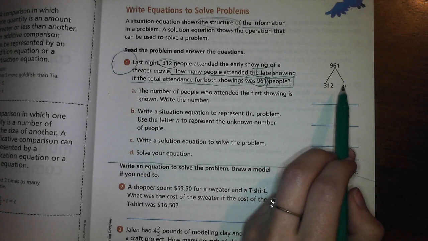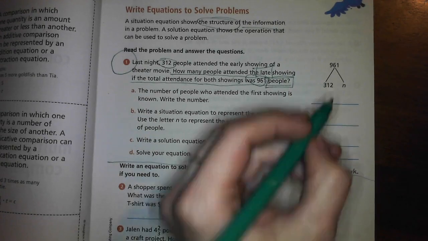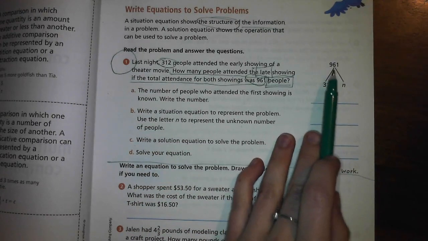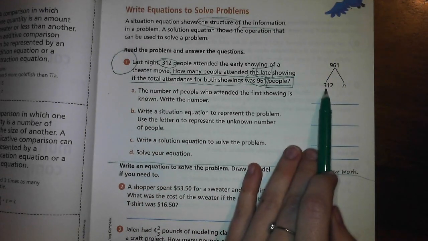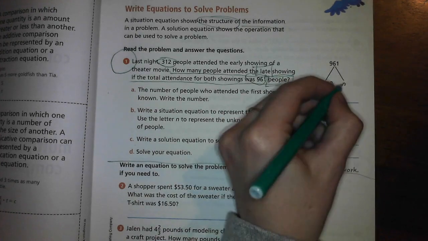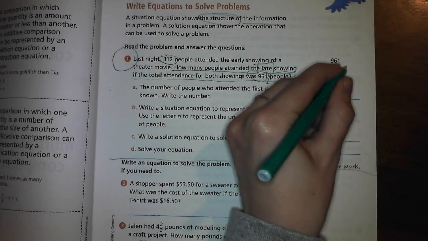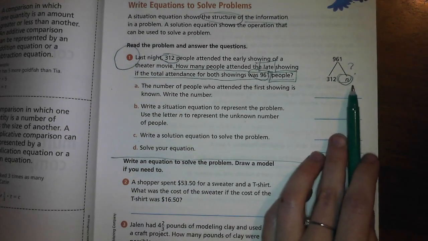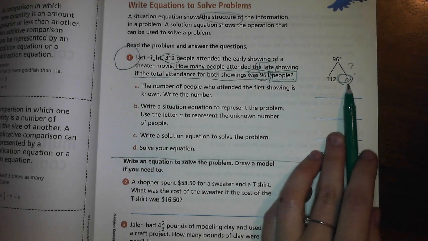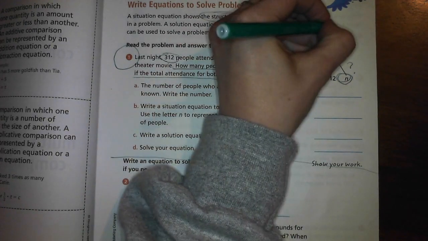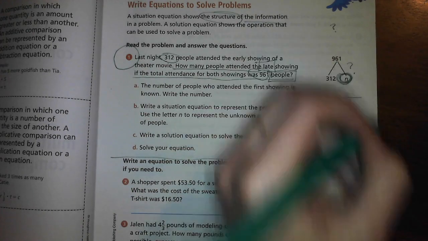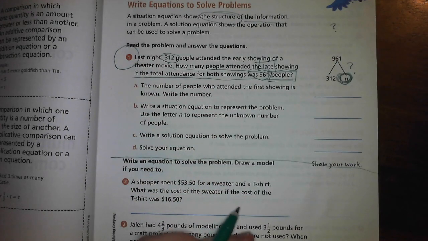This model here is something you can draw. Models can help us understand how to solve a problem. So we have 961 total people. That 961 is made up of the 312 people that went to the early showing and this amount of people that went to the late showing that we don't know. We don't know what this number is, so we put a variable in place of it. So we put an n. It's kind of like if you were to put a question mark because you didn't know what it was, but instead we substitute in a letter. So n just means that number that we don't know.